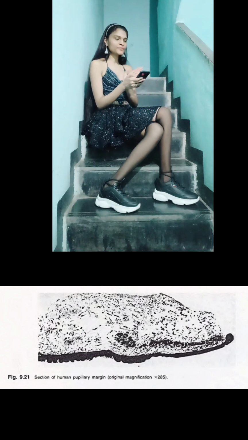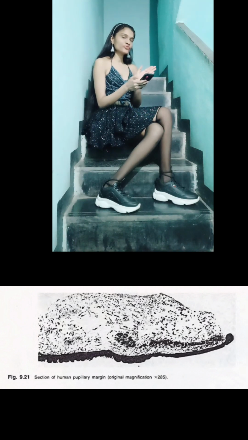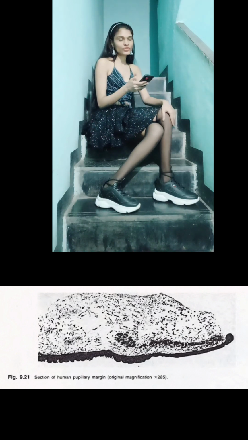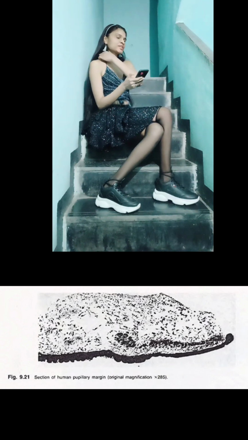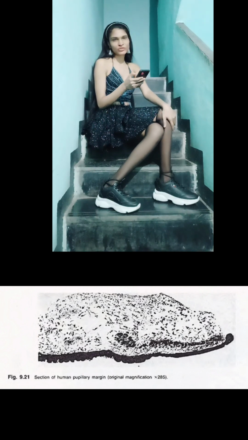It is just projecting forward so that it is visible at the pupillary edge, not on the anterior surface of the iris. That is a pupillary lobe. That is the extension of the posterior pigmented epithelium of the iris at the pupillary edge. So that is visible, and it is wavy in appearance because of the radial folds on the posterior surface of it.